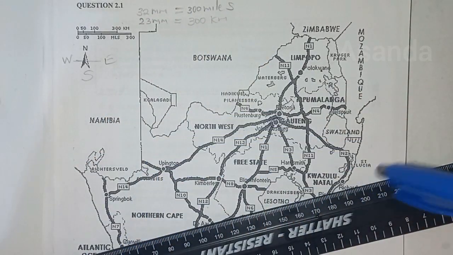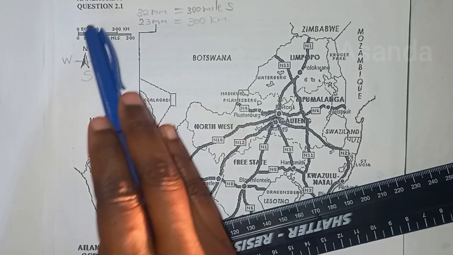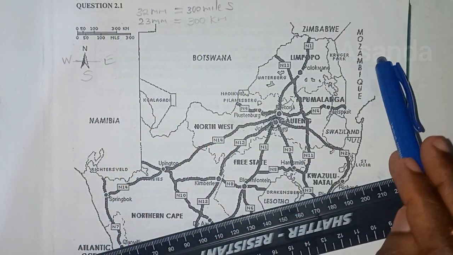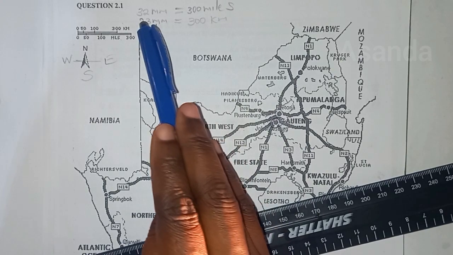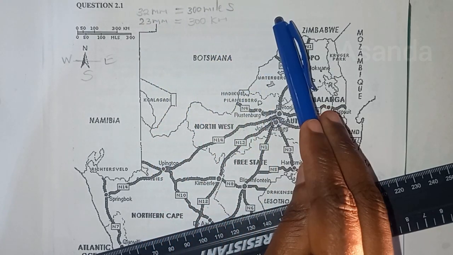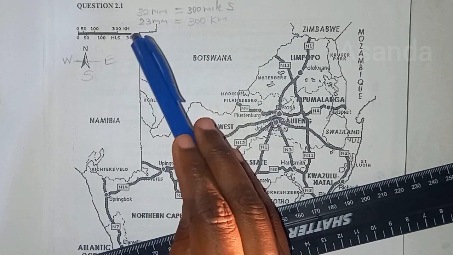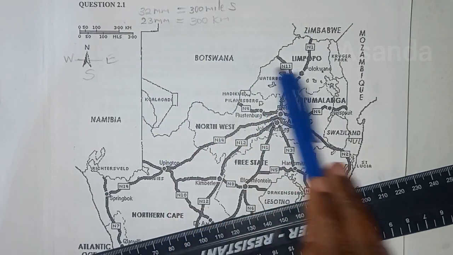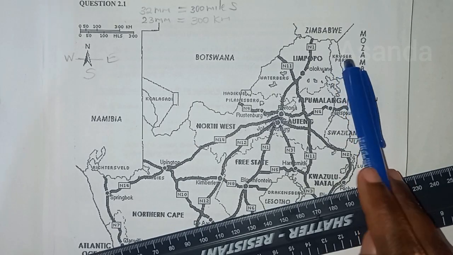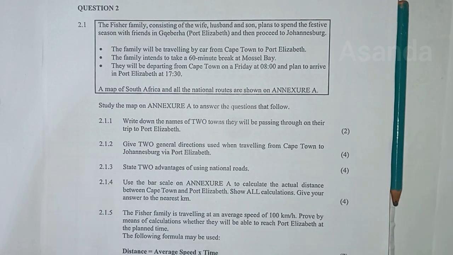Another question that you can get is where they say change the bar scale to a ratio scale. First, write it as it is, like 23 millimeters is equal to 300 kilometers. Then change kilometers to millimeters, and then divide 23 by 23, and then you get your scale as a ratio scale. But we are not going to do that because it's not asked.